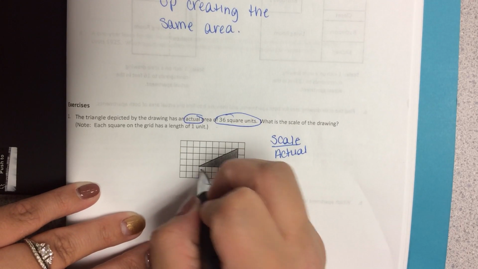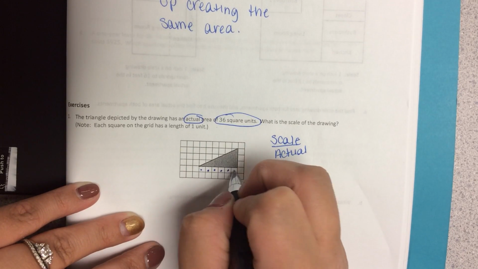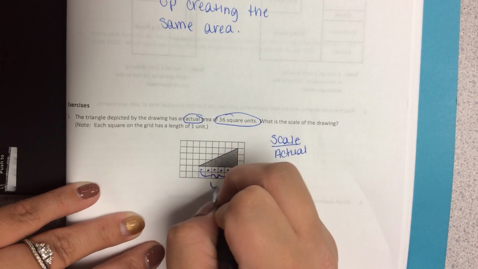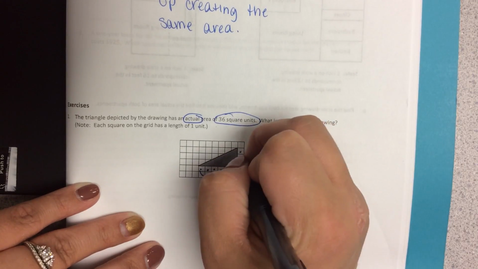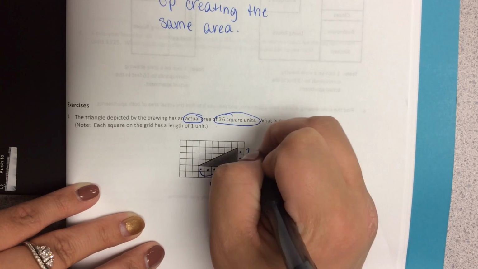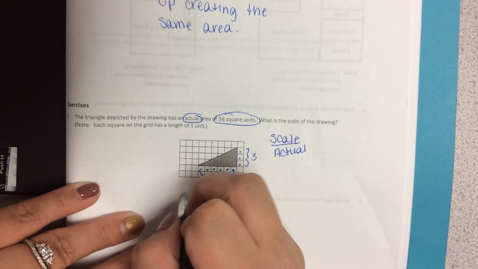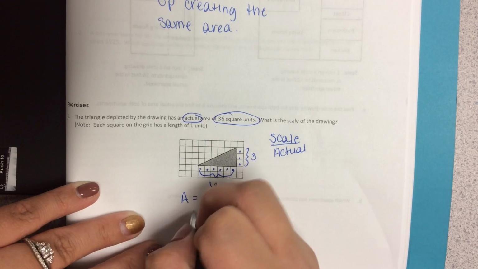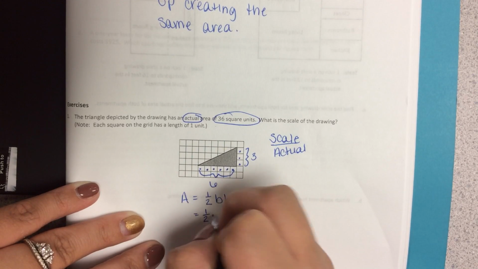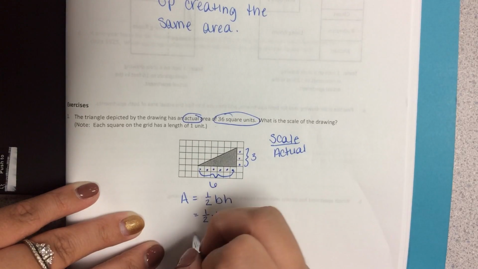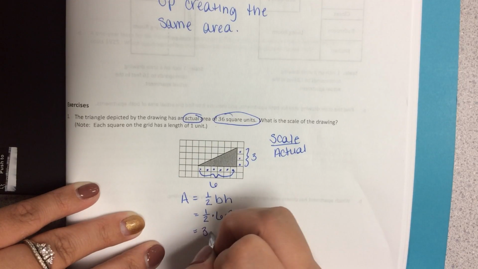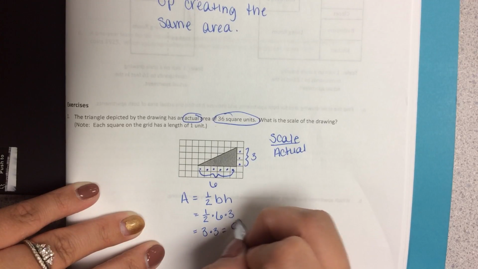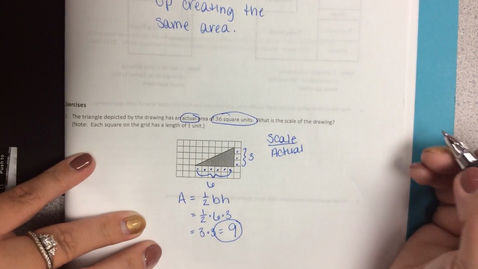So 1, 2, 3, 4, 5, 6. So this is 6. And then 1, 2, 3. So this side is 3. Okay, so now the area of a triangle is 1/2 its base times height, which means I'm going to do 1/2 6 times 3. Half of 6 is 3. And then I need to multiply by the other 3 that's there. So the area of the drawing is 9.